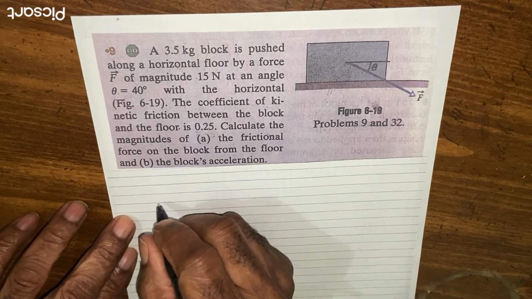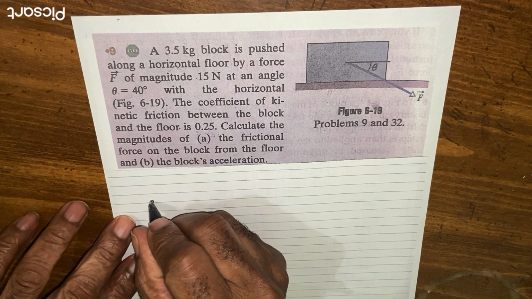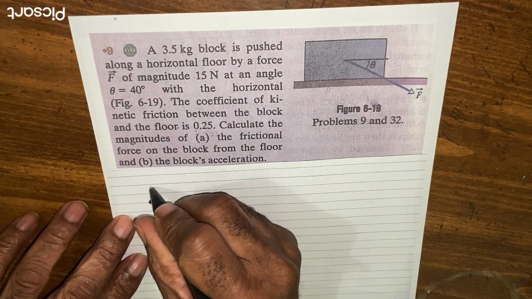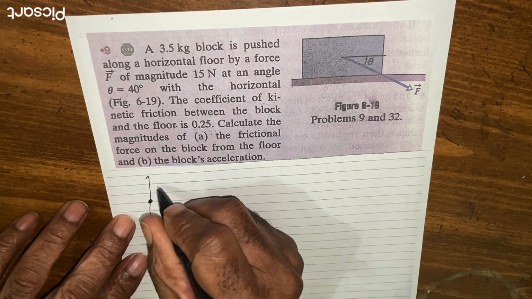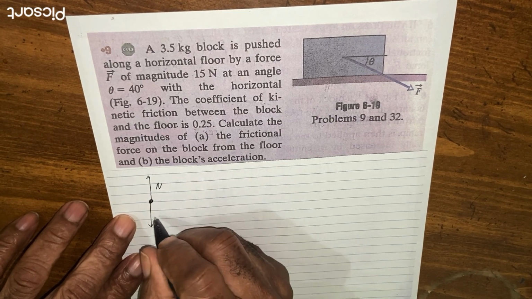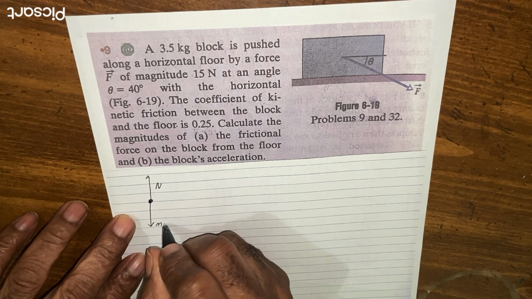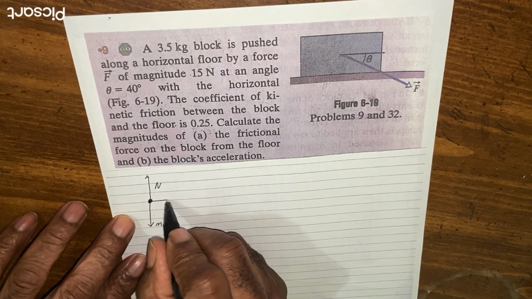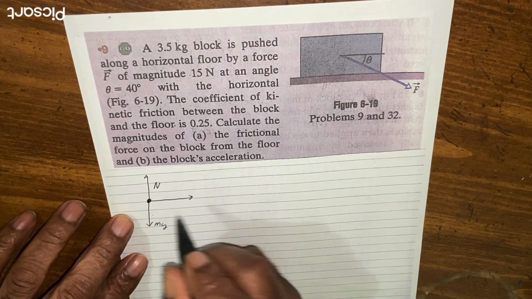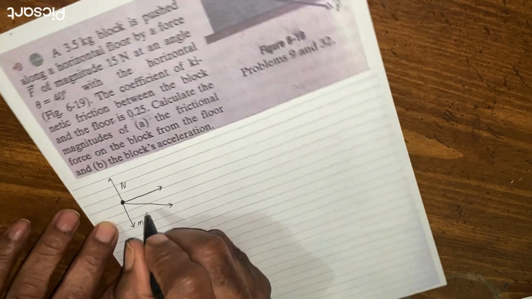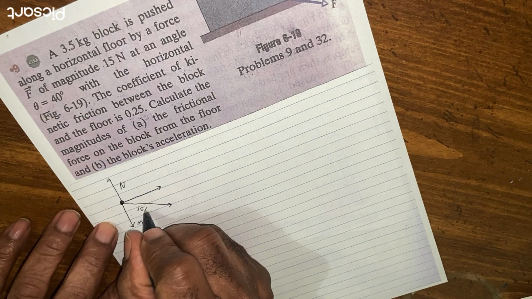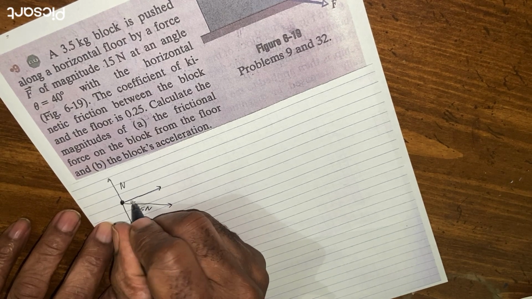We'll start with the free body diagram of the block. We have N, we have mg, and we know that we have a force of 15 newtons at 40 degrees.